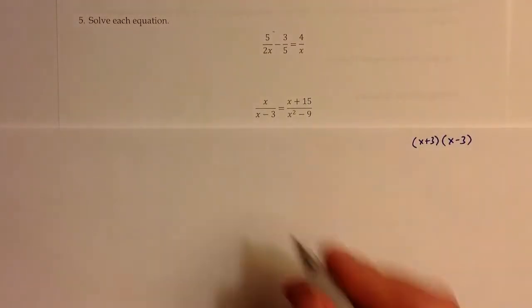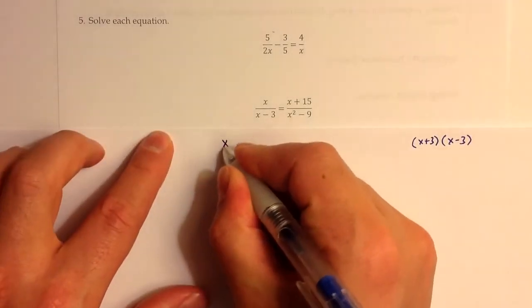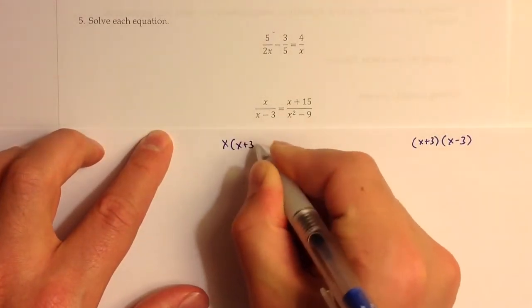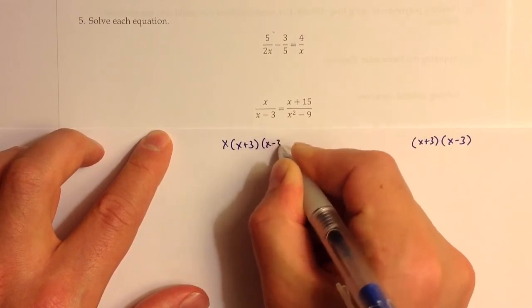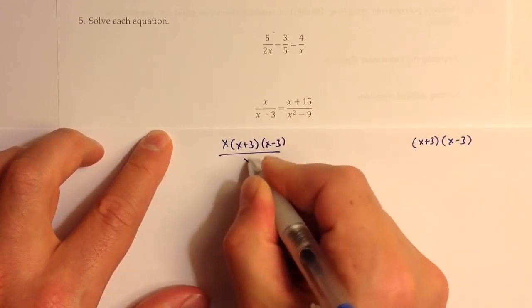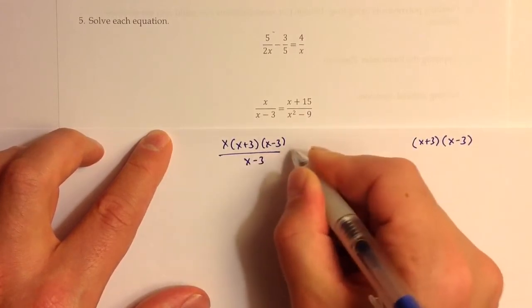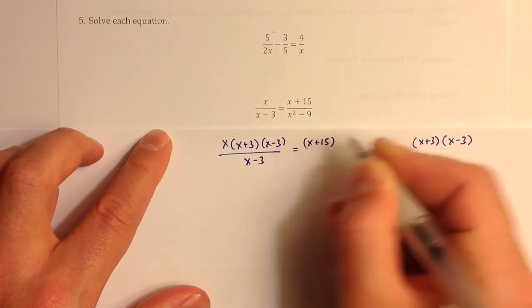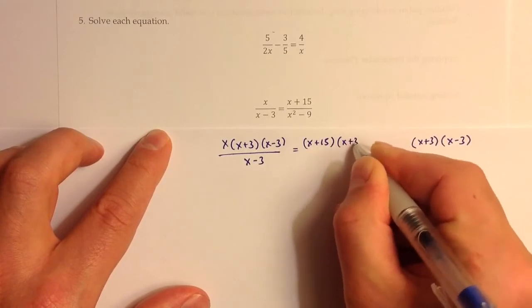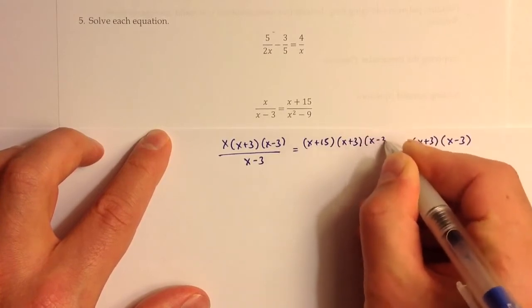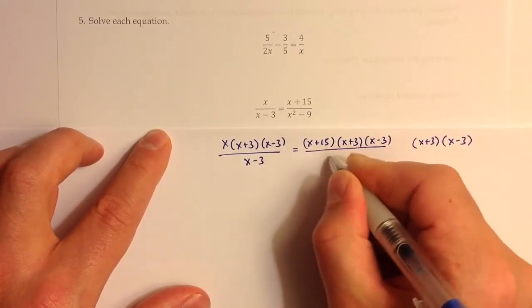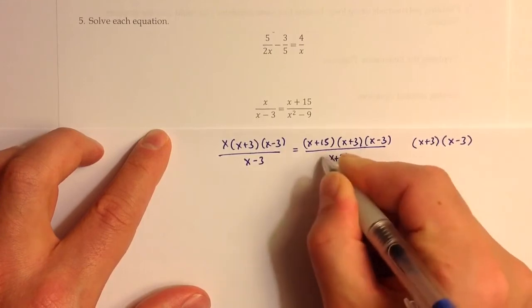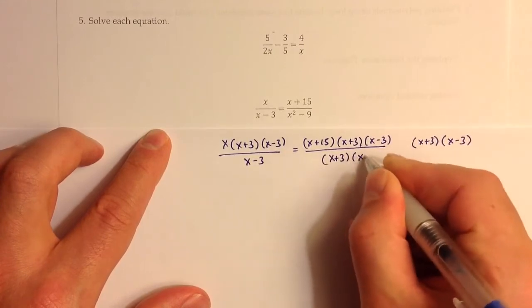So we can multiply the numerator x by x plus 3 over x plus 3, and then on the other side, plus 15, we multiply by x minus 3 over x minus 3 times x plus 3.